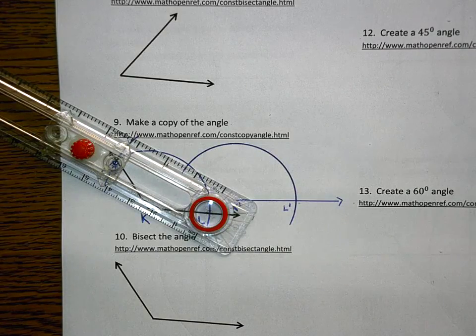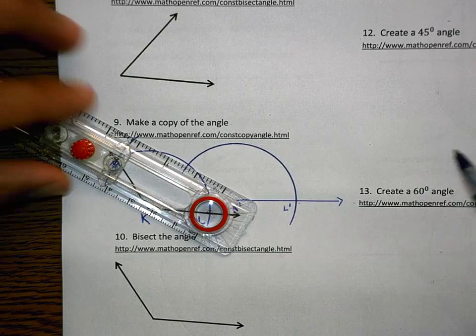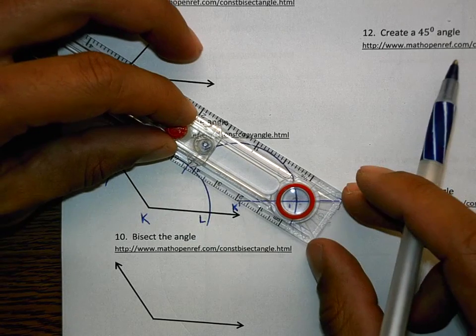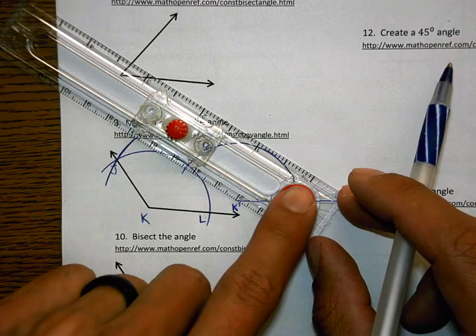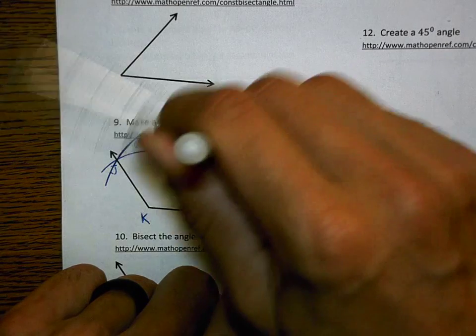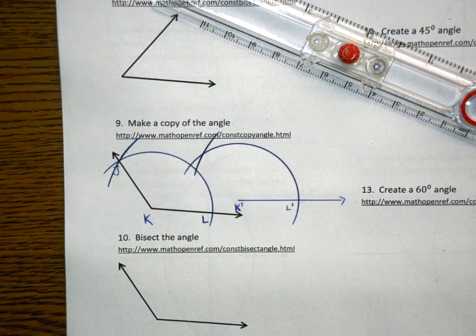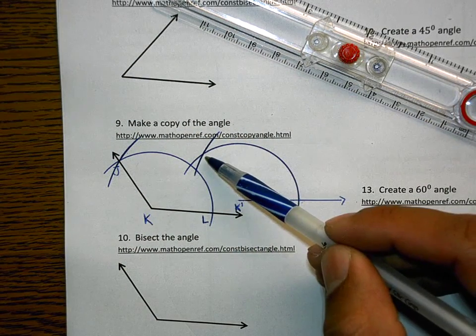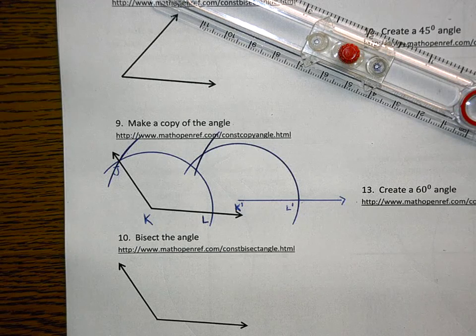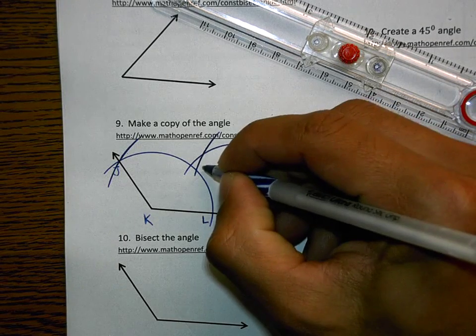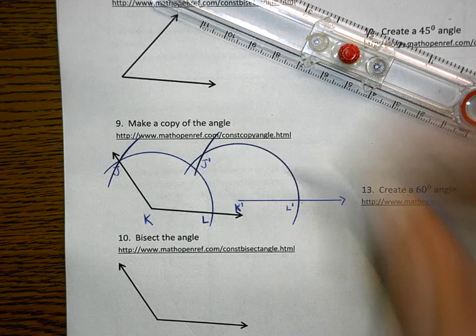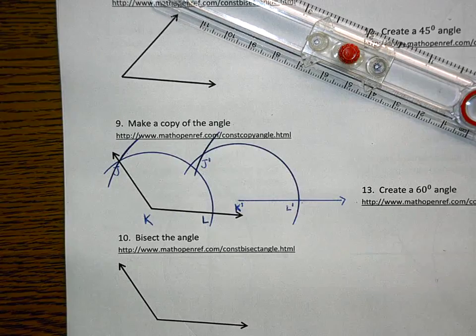No, L prime. What is this intersection called? J prime. So the last step that I do now is I connect which one to which one? K to J, or K prime to J prime.